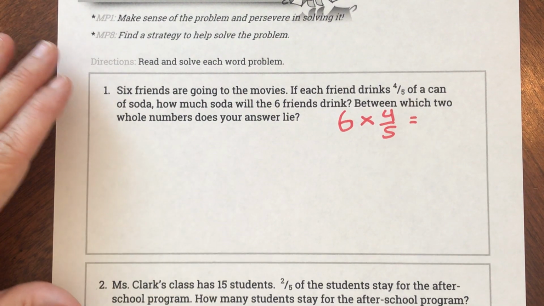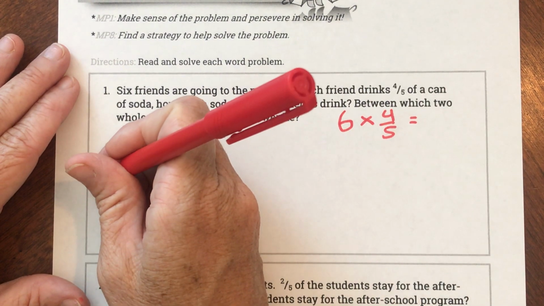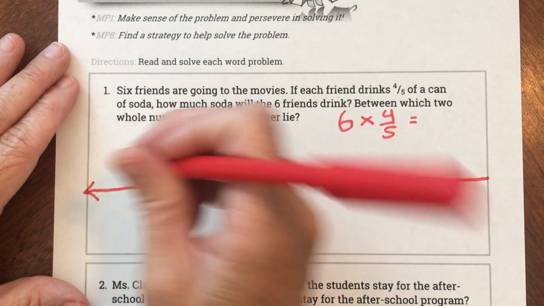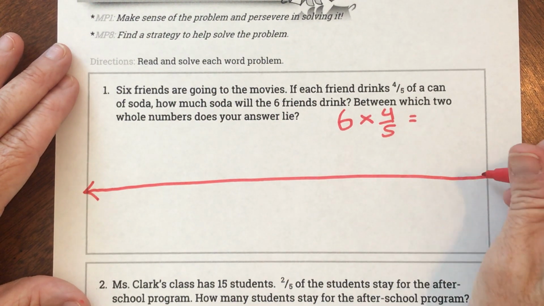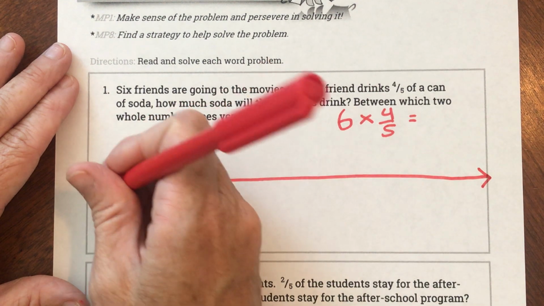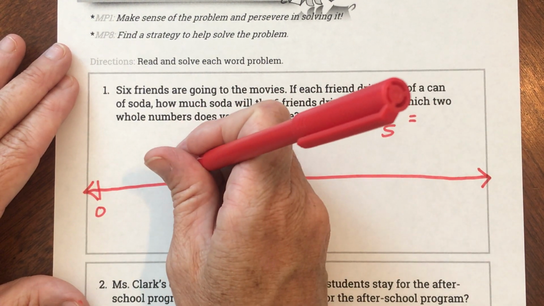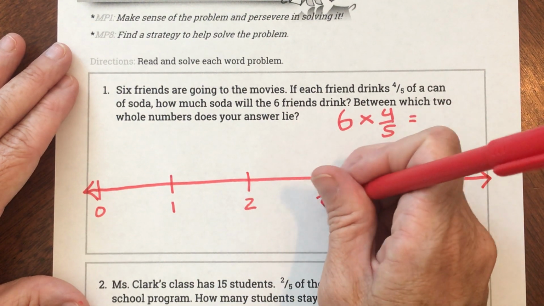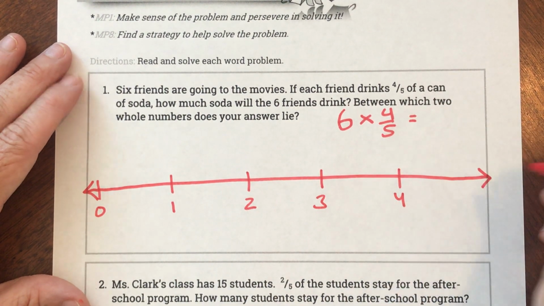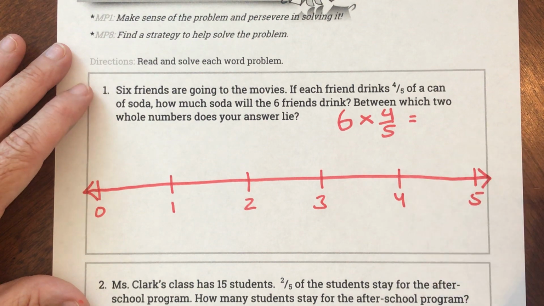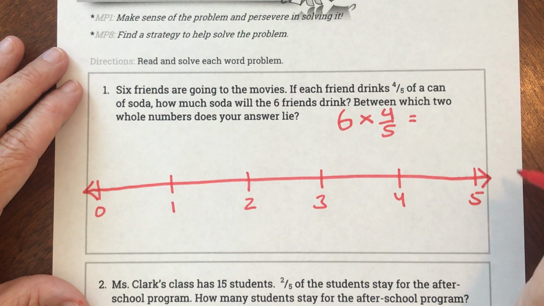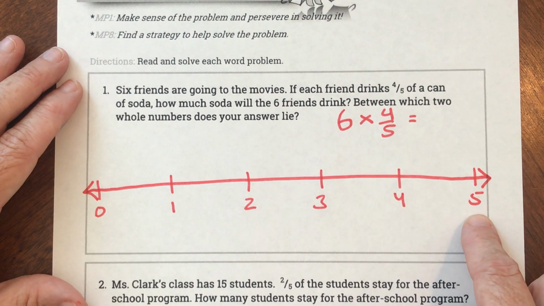I'm going to try a number line for this one, even though it's going to be quite a long number line. And I have an idea it's going to be a long number line because I'm multiplying by 6. So I might go pretty big. I don't know if I'm going to be able to get it all the way to 6. I might run out of room there. Let's see if that is big enough.